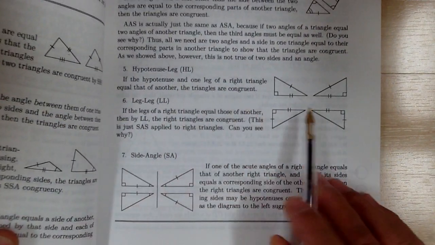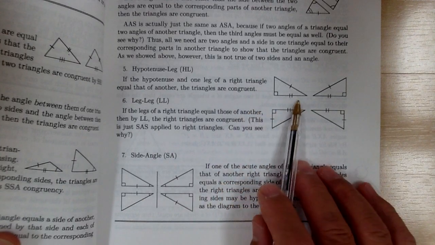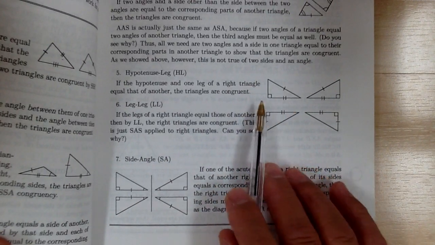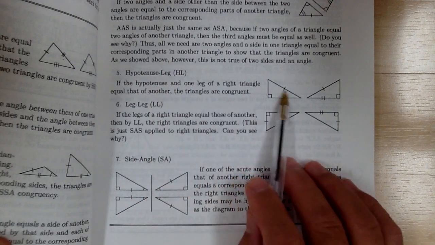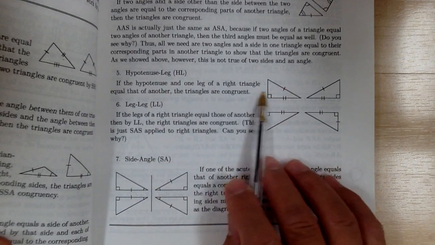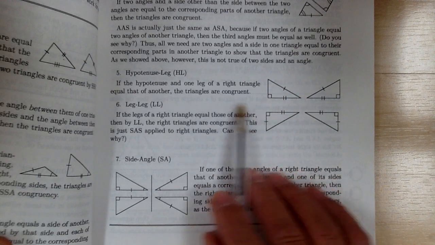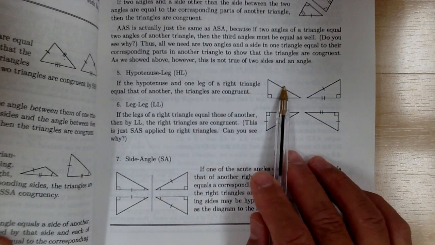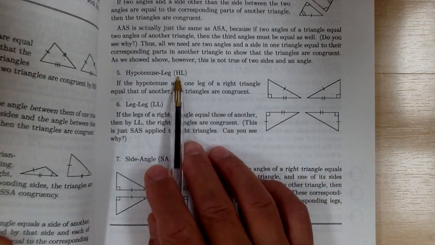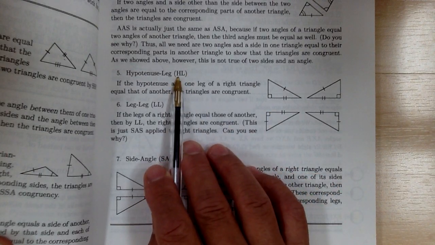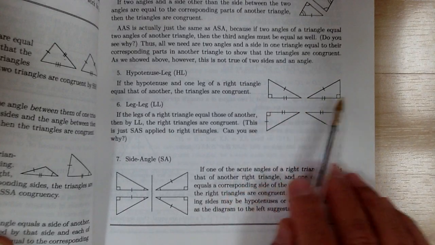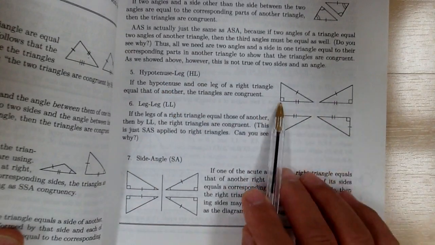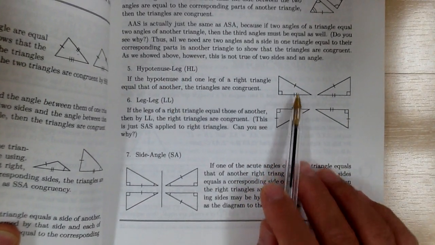Now, when you have a right triangle, it gets a little bit easier. Once you have a right triangle, you need only two corresponding congruent parts. So you have HL, the hypotenuse and the leg. The reason all you need is two letters is because the right angle is already congruent. Notice all these others are three letters, but for a right triangle the angle is already congruent, so all you need is two more congruent parts.